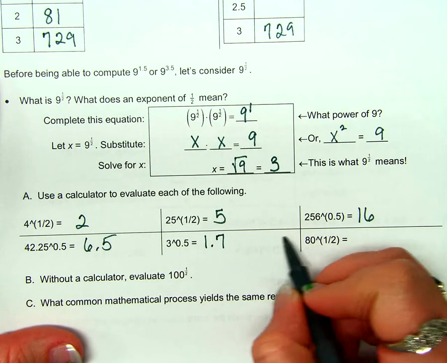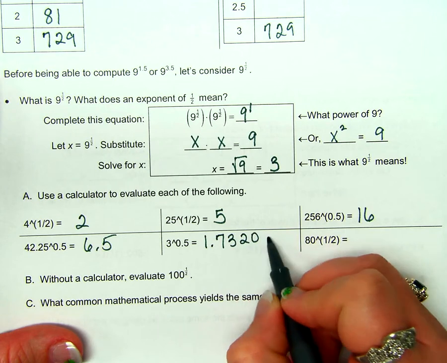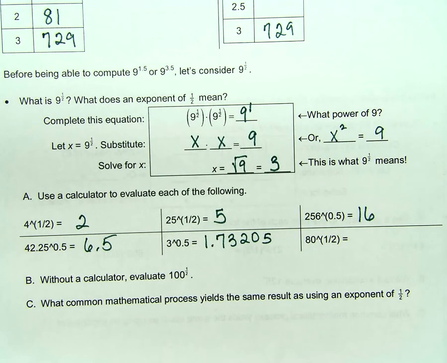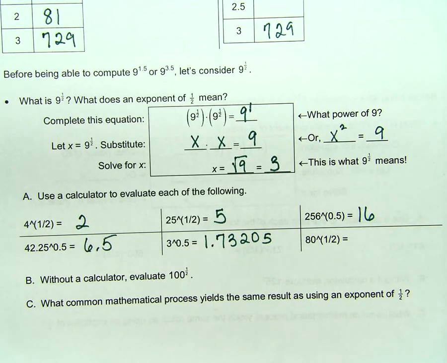1 point 7 0 5? Is that exactly what your calculator says it is? So is that exactly what the square root of 3 is? Why not? Does anyone else's calculator say the same thing as that? The reason why I ask is because earlier the calculators we used last period said 1.73205.